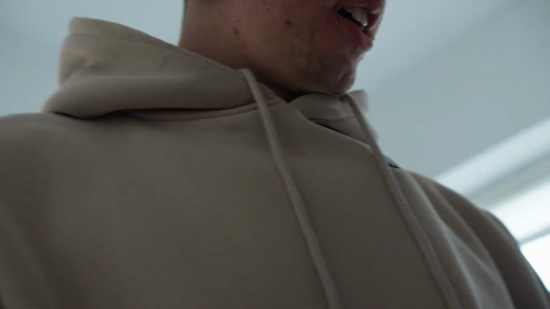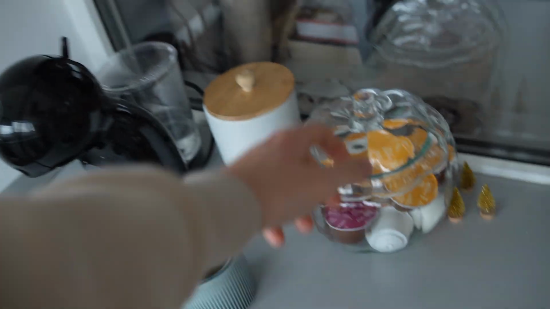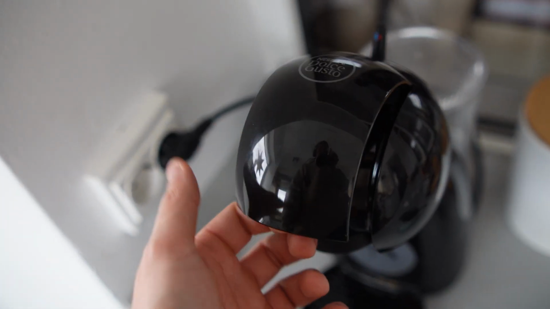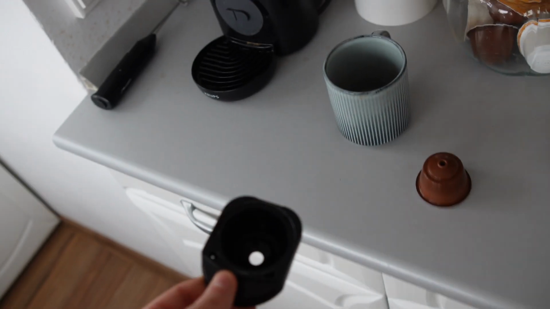Yeah, so here's my beautiful coffee machine. Look at this, brother. This is crazy. So I'm going to take out an espresso, open this bad boy up and throw this in the trash can. Wait. Don't look at my trash can, please.